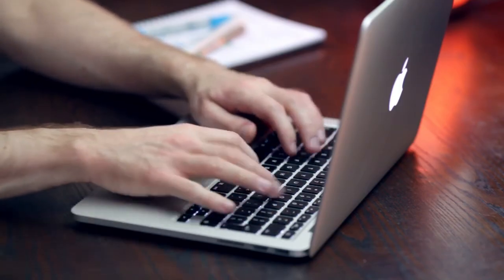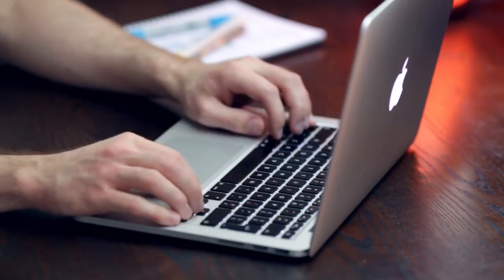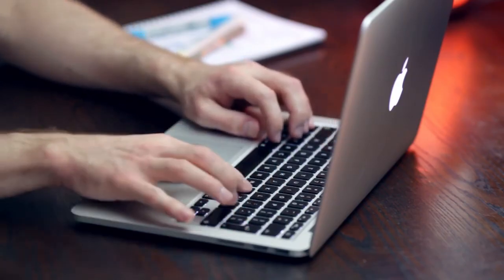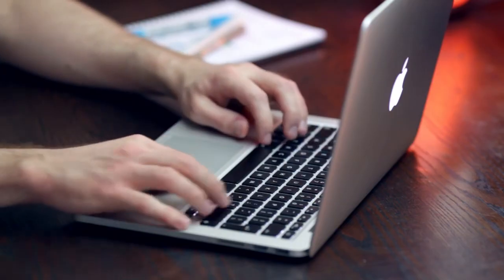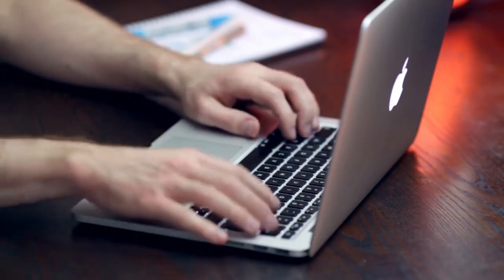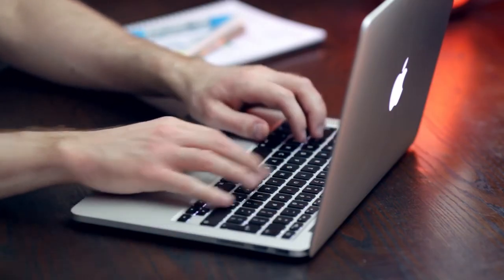Step 1. Visit the login page and click Forgot Username. Enter the email associated with your account. You should receive a recovery email with your username or a secure link to reset it.